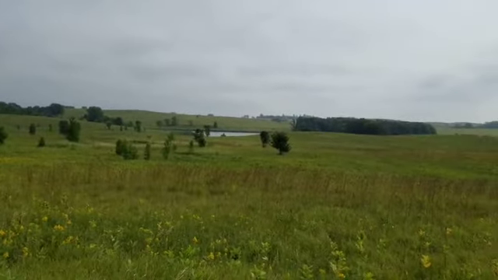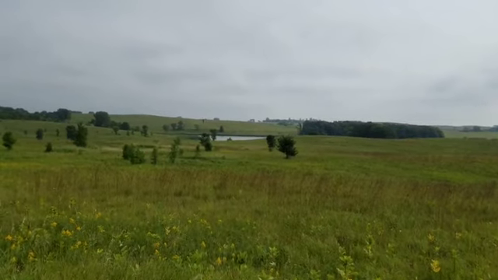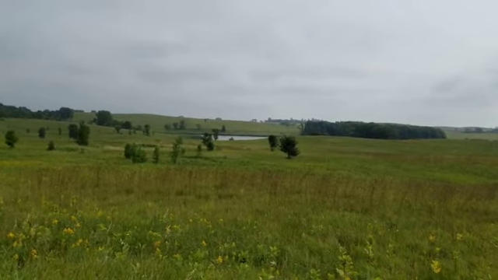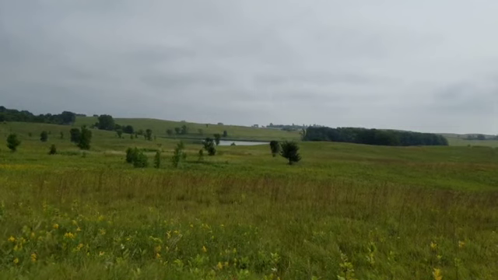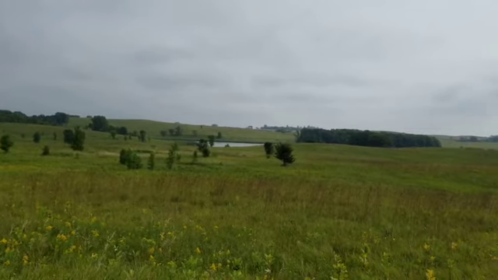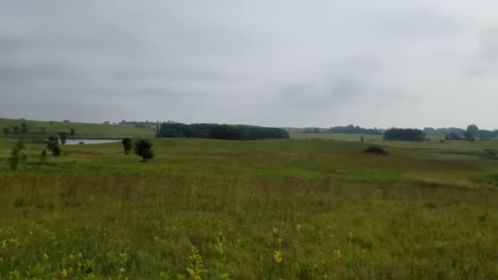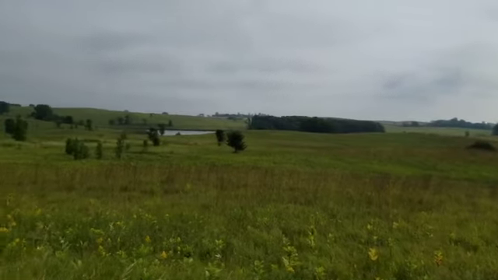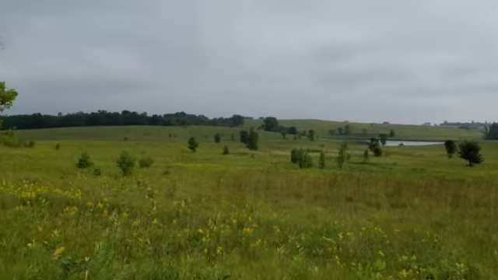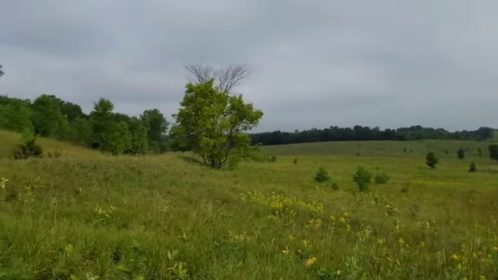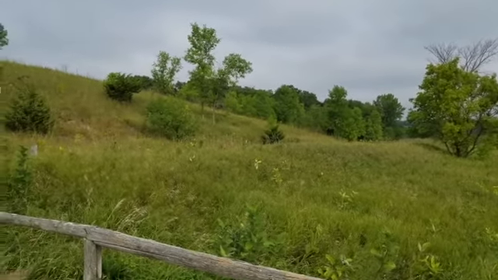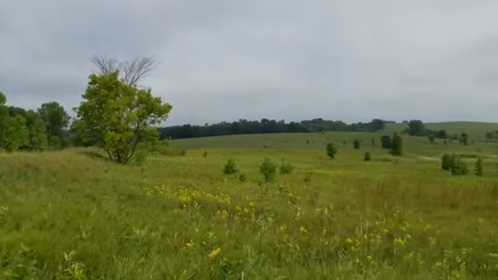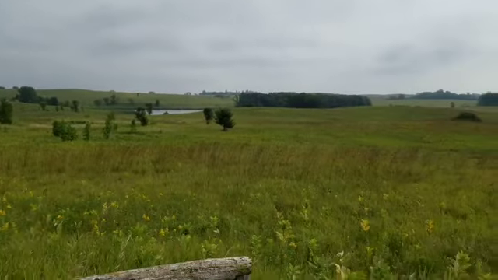To give you an idea of what the landscape surrounding these prairie wetlands typically looks like, you can really kind of see the glacial formations, those rolling hills. This is on a really nice WPA. Prairie grasses.